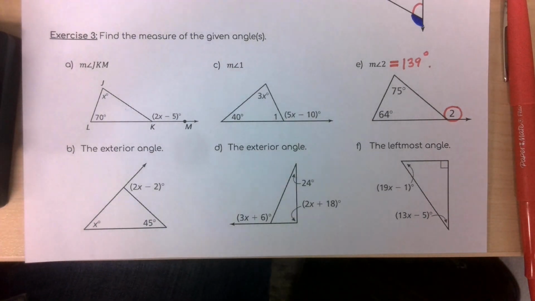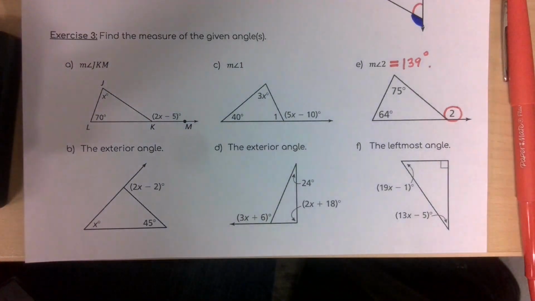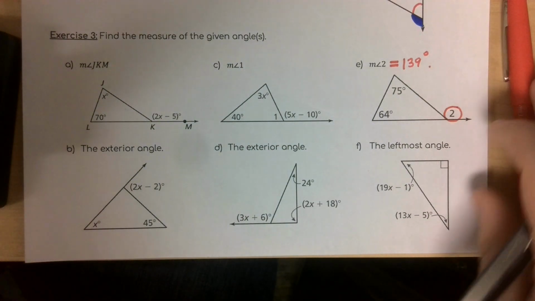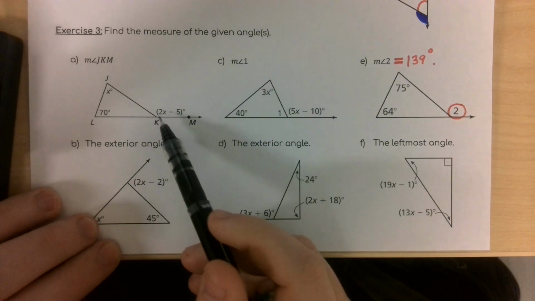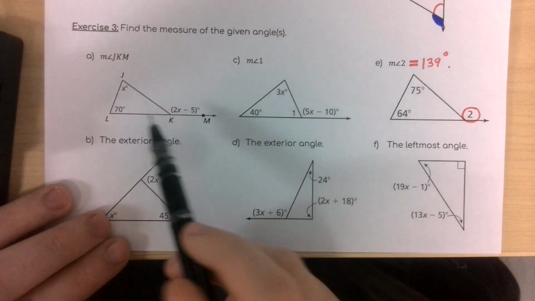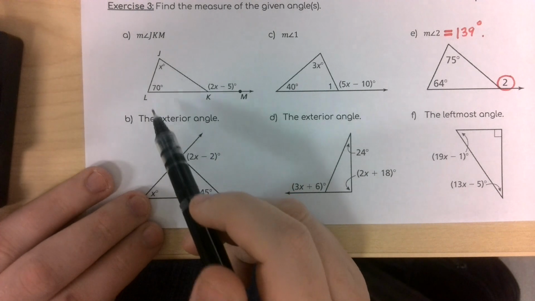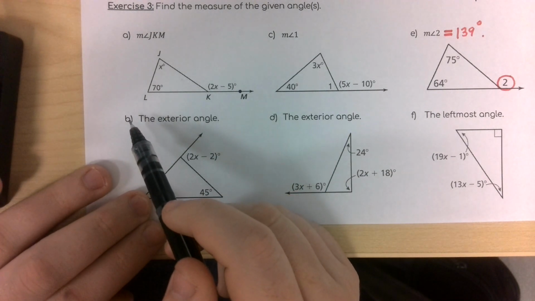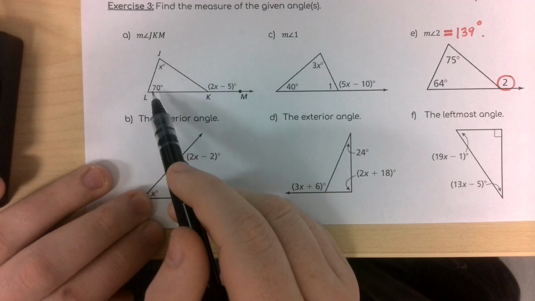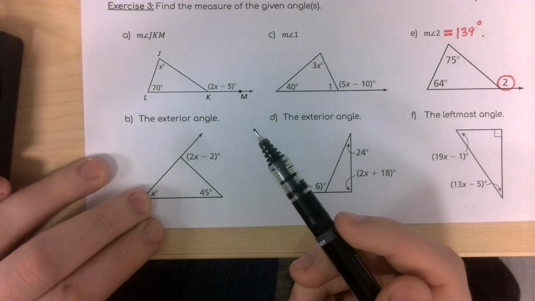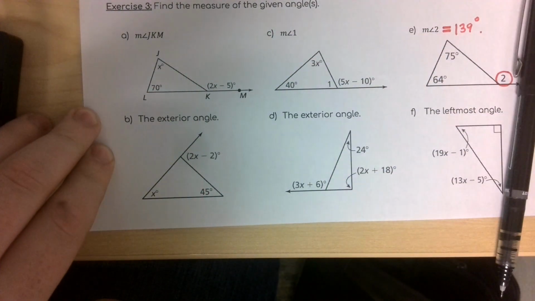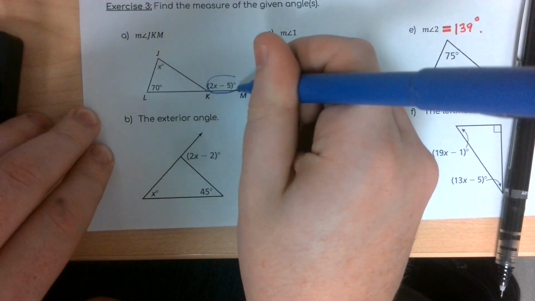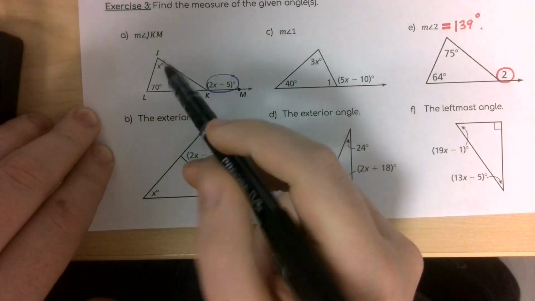This even works in exercises like A, where you have the measure of JKM, but it's a bit more complex. JKM is the angle that is marked as 2x minus 5. We also know that the two non-adjacent interior angles are x and 70, respectively. So, couldn't we say that this angle here, the one that we're trying to solve for, is equal to the two of these added together?